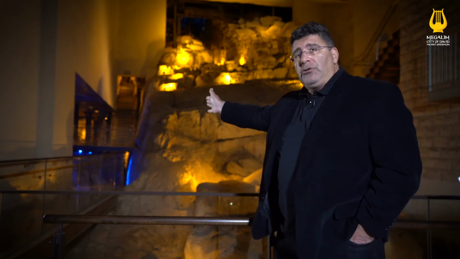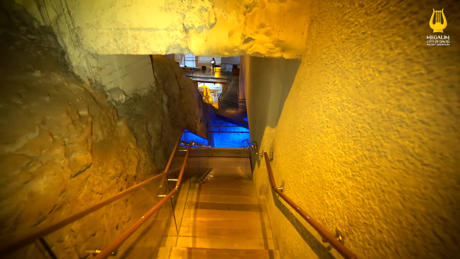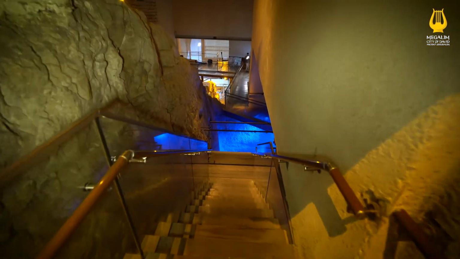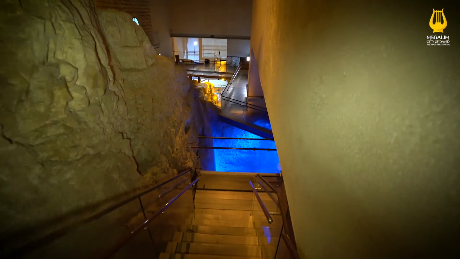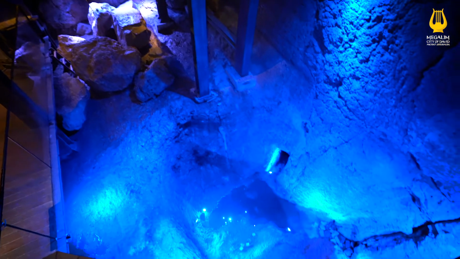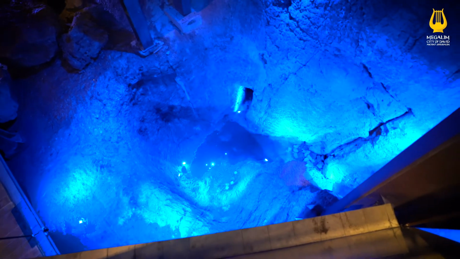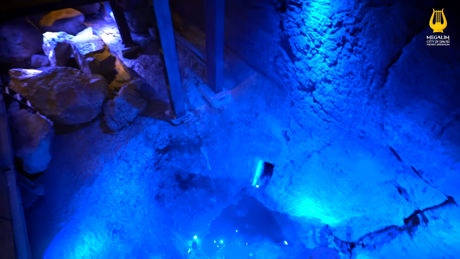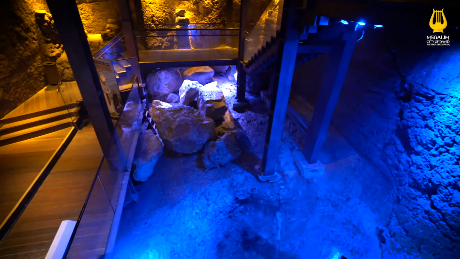But, and here's the trick, some of the water was actually diverted here to a nearby Canaanite pool, a reservoir. That reservoir, the Canaanite reservoir, was also protected by walls. So the entire water system is now protected. This is the way the Canaanites in the Middle Bronze Age secured their water during times of siege.